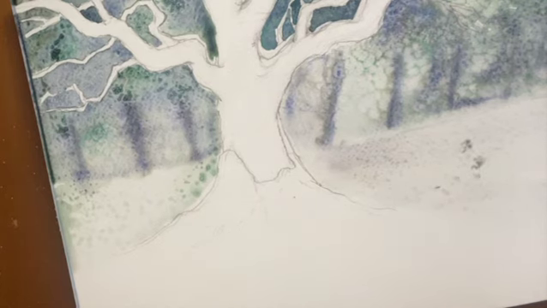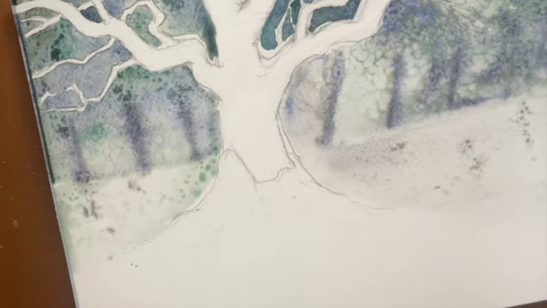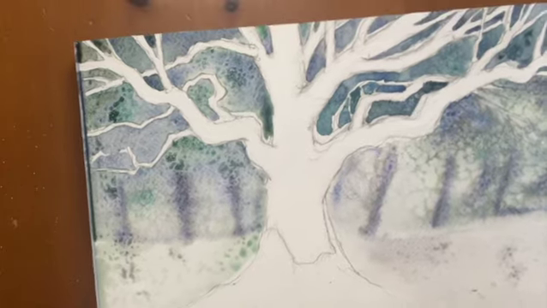I can even drop a little bit of a darker value into the snow just to get a little more variation in my snow. There's a lot of snow going to be in this scene. Love it. Can you see that pretty good?